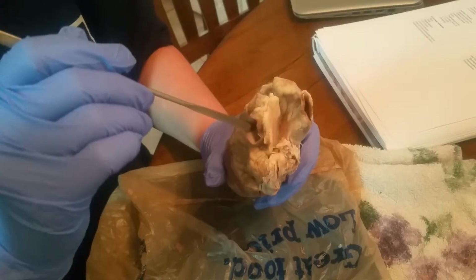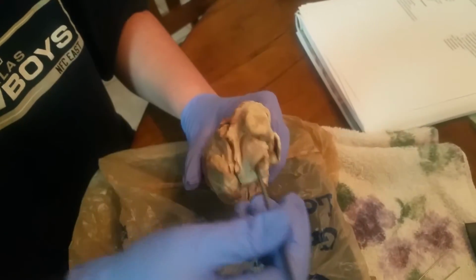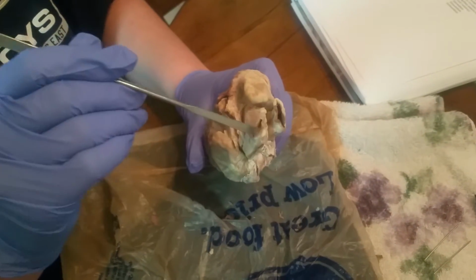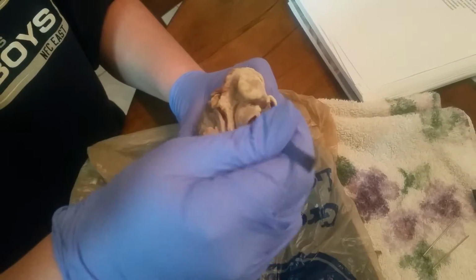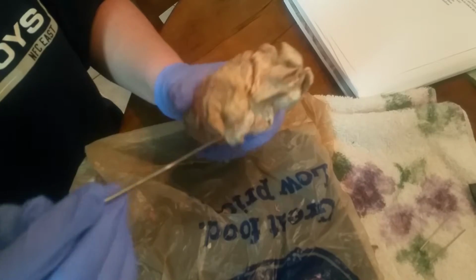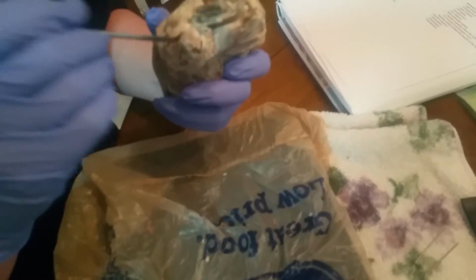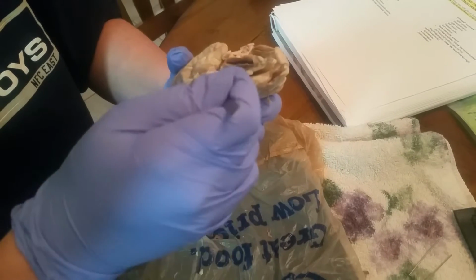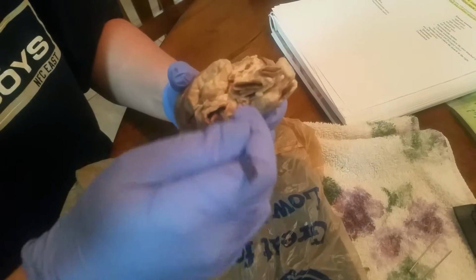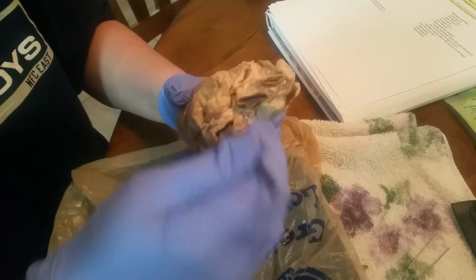And it's going to be this opening right here, where my probe is going into. Then we have our aorta, and it's going to be this opening right on top. And we have our pulmonary veins, which I found one of them, and it's going to be this area right here where it opens up and it goes into the left atrium.